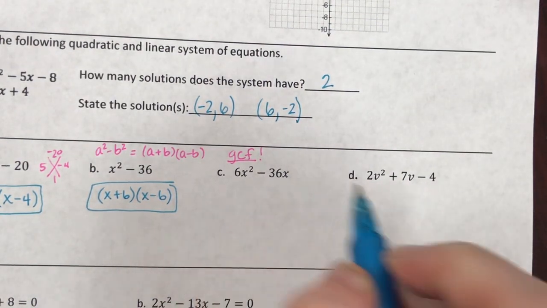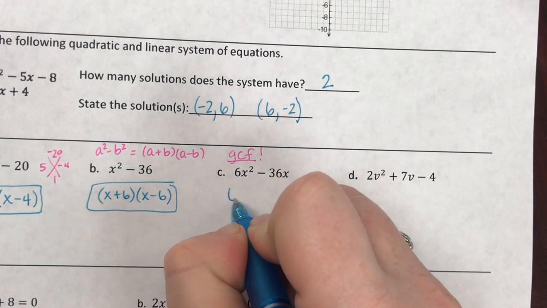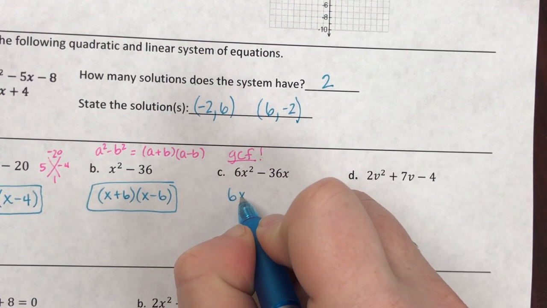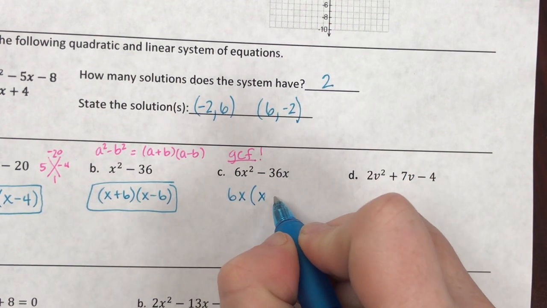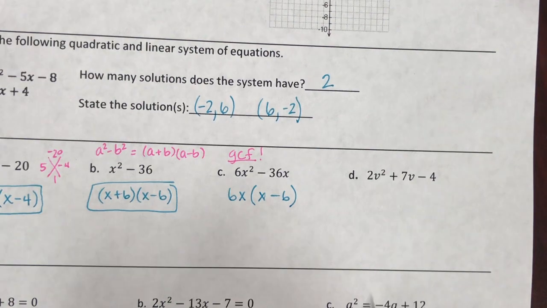So the factor that they have in common is a 6 and an x. So when I factor that out, I am left with x minus 6.